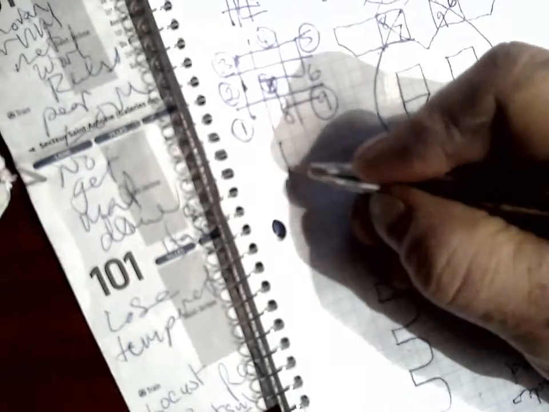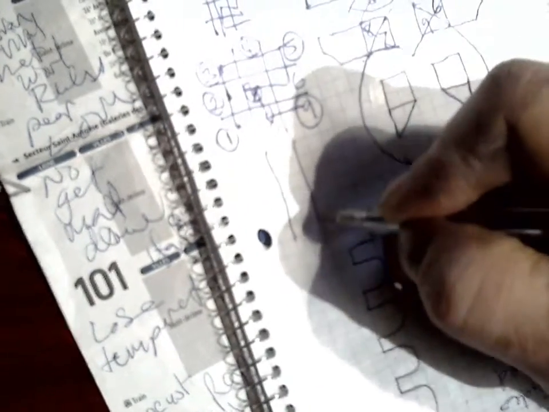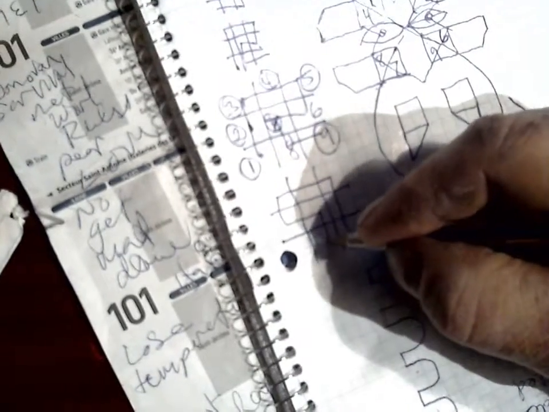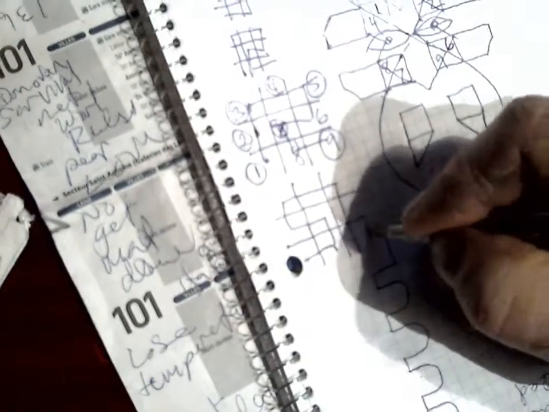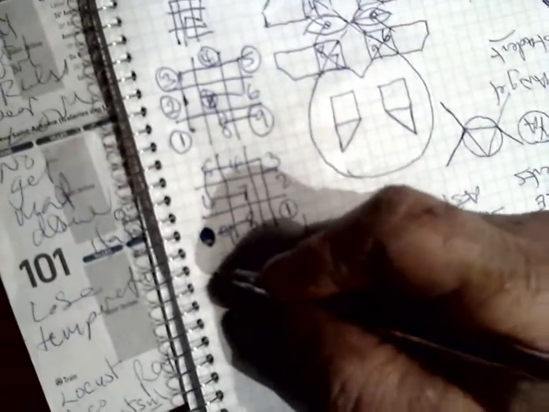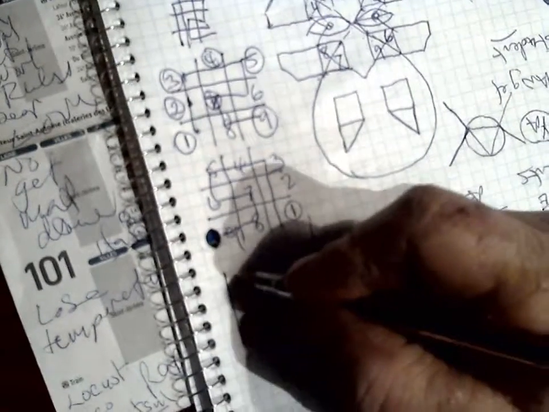That's not the only one, because wait a second. We're going to show you one more. Okay. What if I started here and I went like this? Then this would be 1, 2, 3, 4, 5, 6, 7, 8, 9. Now, what if I put the swastika to this? What if I put this?